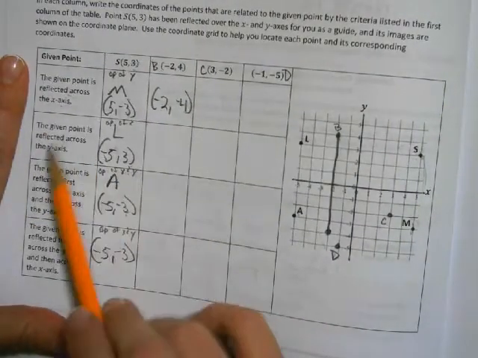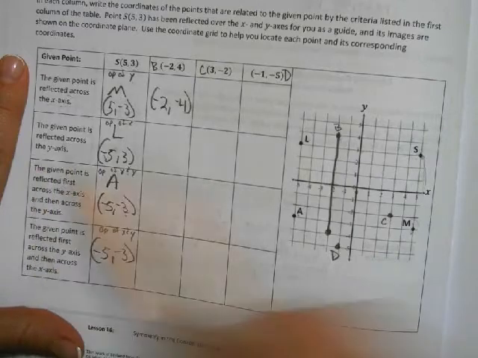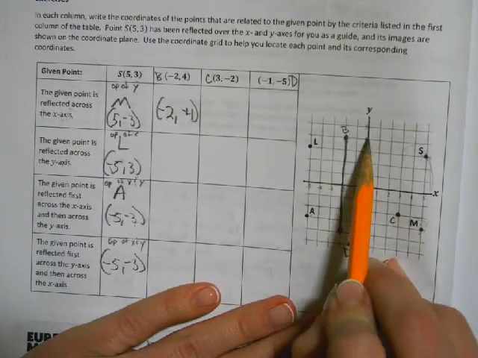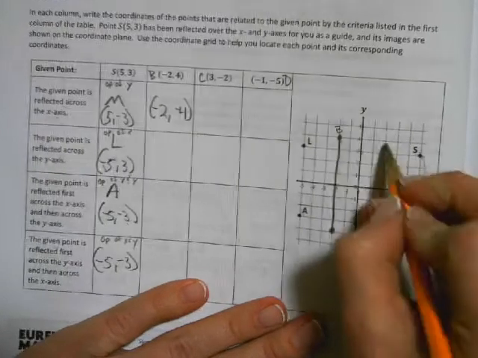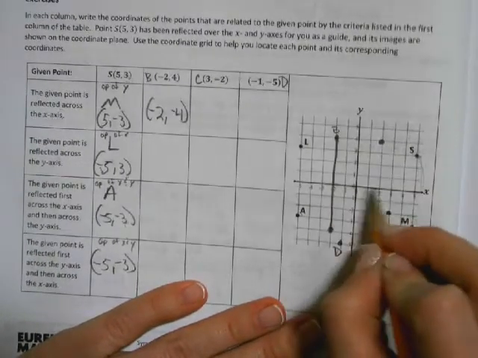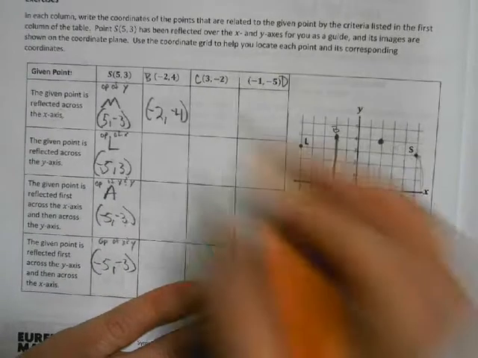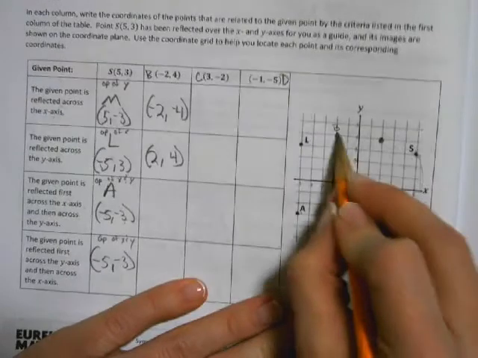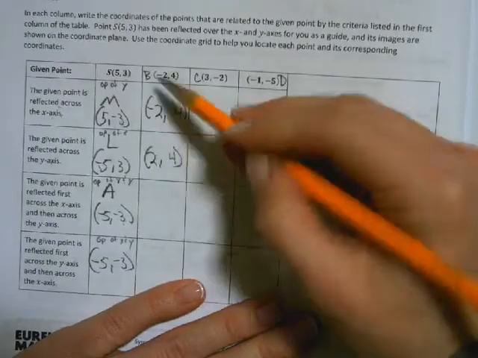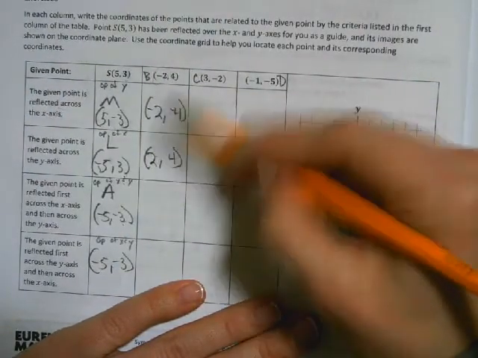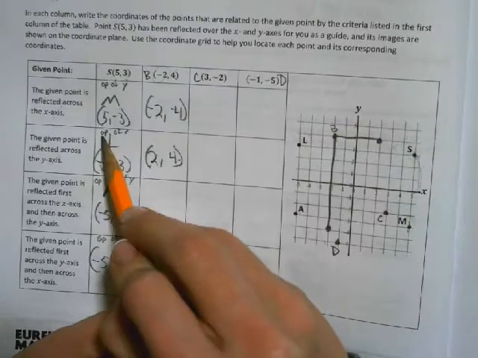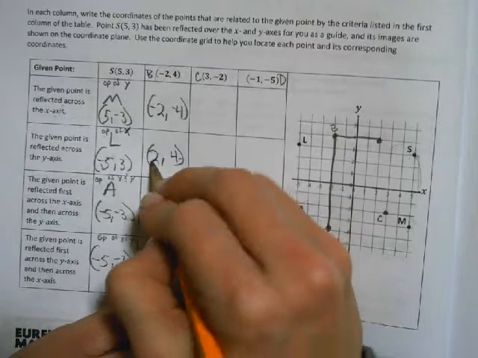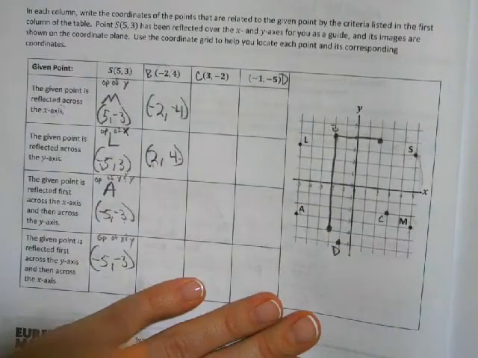The given point is reflected across the y-axis. So I'm here and I have to go across the y-axis. That's 1, 2, and then 2 again, which would have me +2, +4. And so if I look over here, the first number I found the opposite, where my second number stayed the same. So right here it said the opposite of the x, which is true. I only found the opposite of the x, but my y stayed the same.